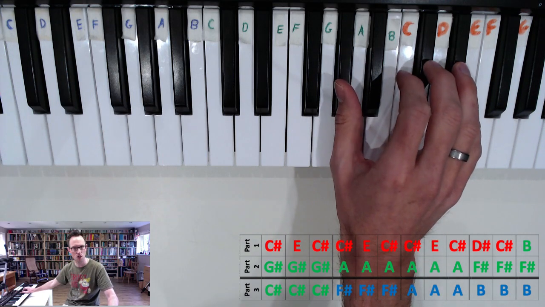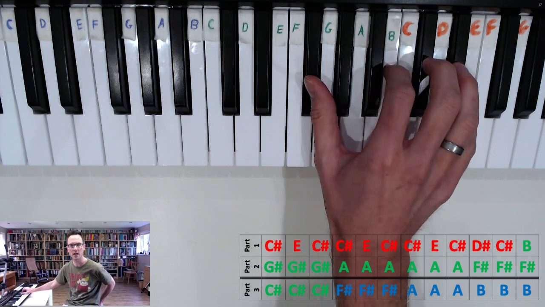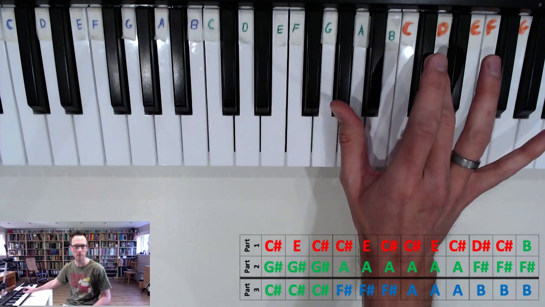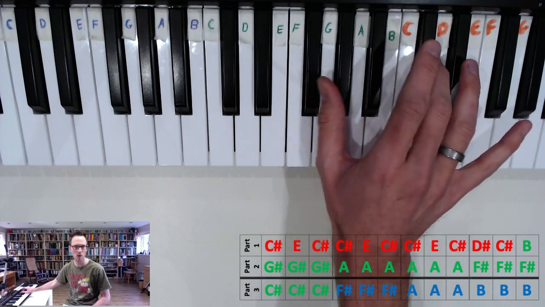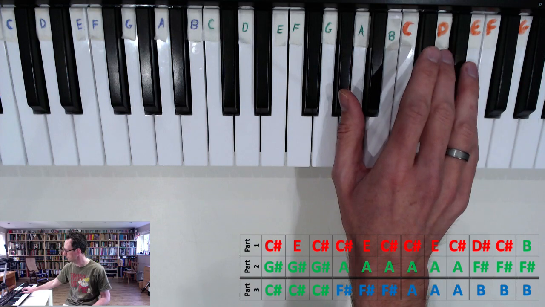Here goes. G sharp, G sharp, G sharp, A, F sharp, F sharp, F sharp. Now I can play part 2 with my thumb while I'm playing part 1 with the top of my hand, so fingers 2, 3, 4, 5.